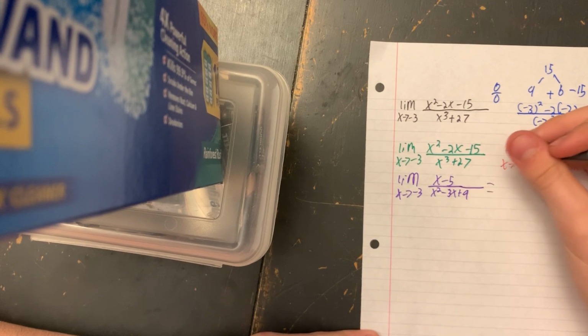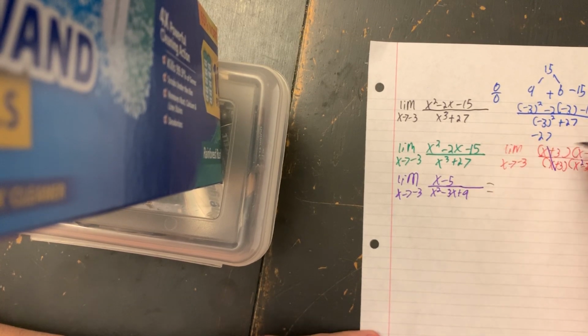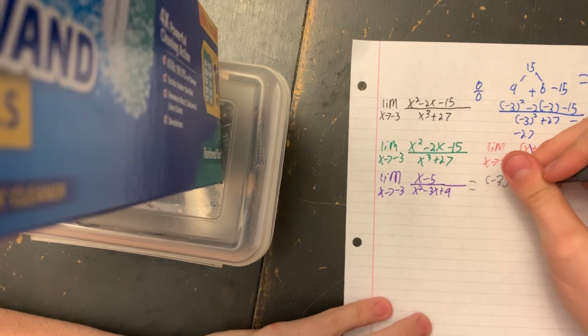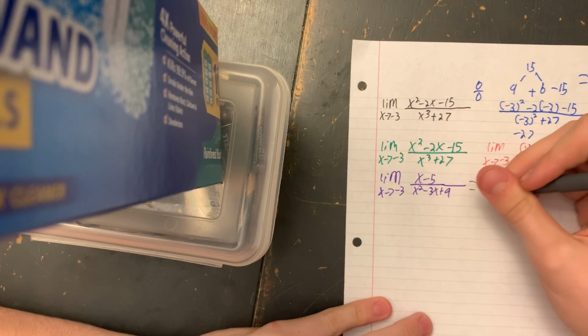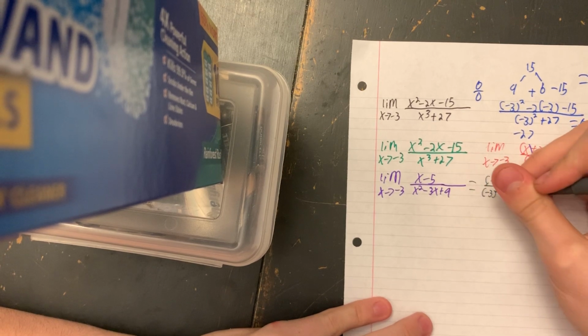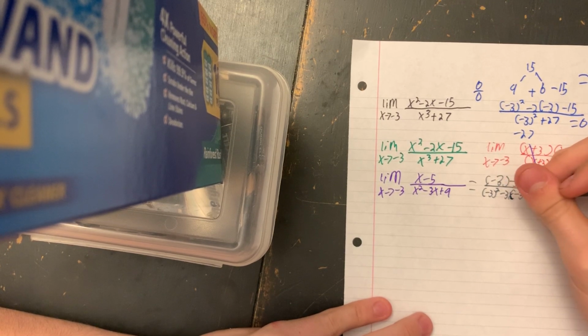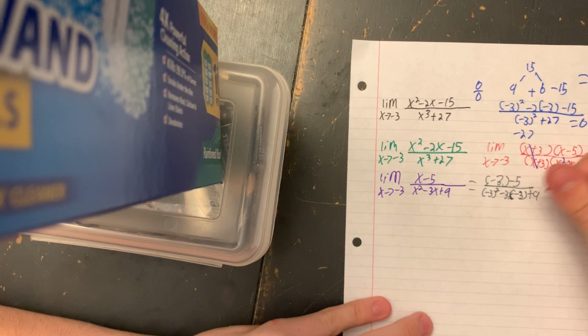So that equals, at this point you can get rid of the limit notation because you are plugging in the limit. So that equals -3 minus 5 all over (-3) squared minus 3 times -3 plus 9.